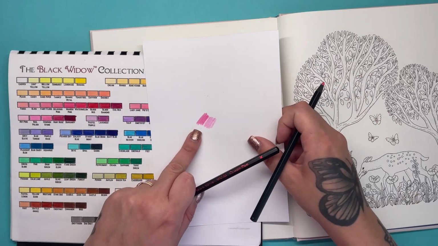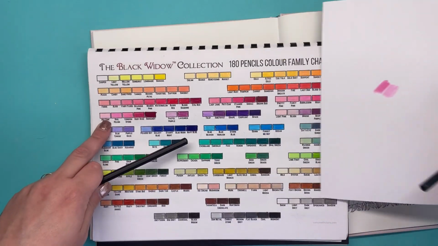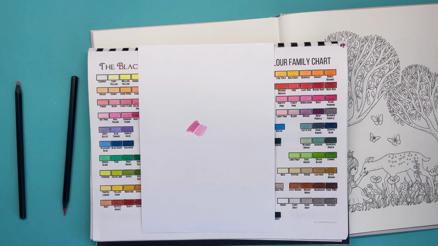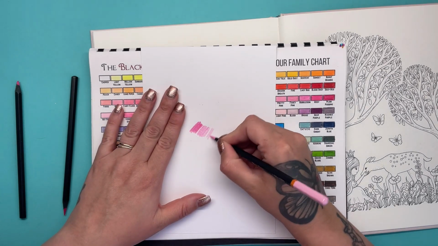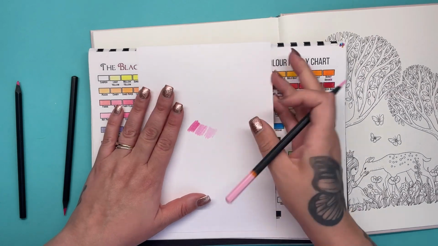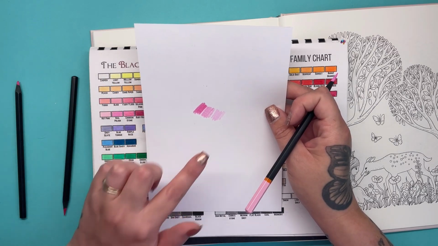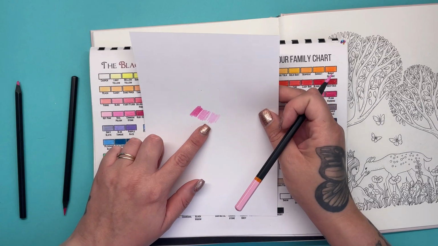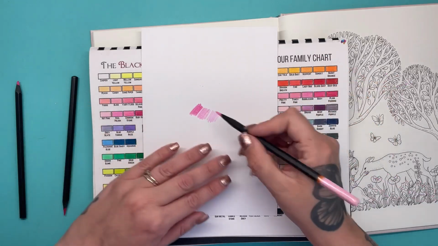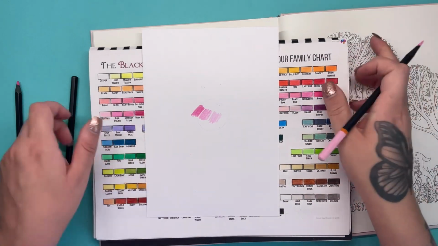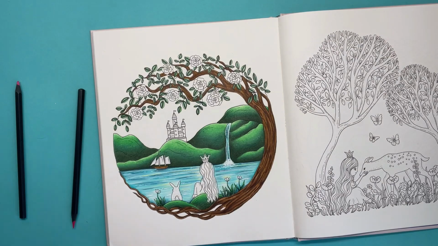The only thing lighter than the bubblegum that we've got is this hot pink over here. So let me just grab that and see if we can get 3 colours in a blend. They are still quite similar though, to be fair. I'm going to leave these 3 colours out though, because I think it might work. These 2 are very similar. But let's just see how they look on the actual page.